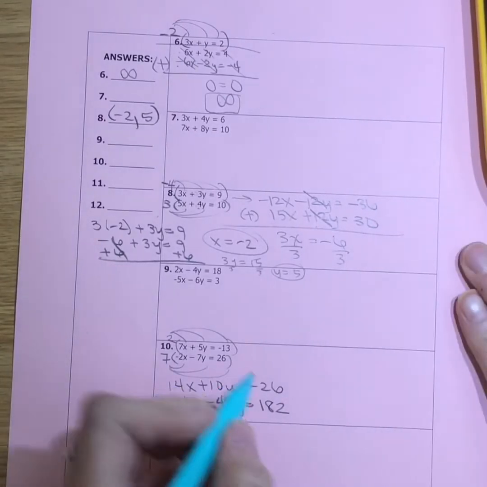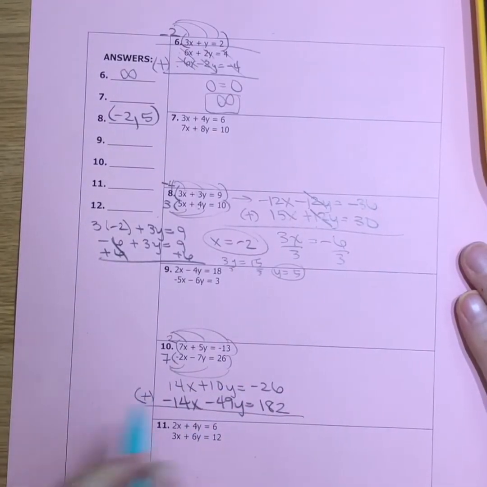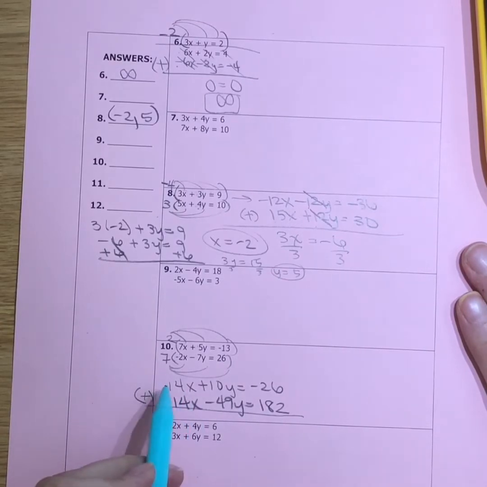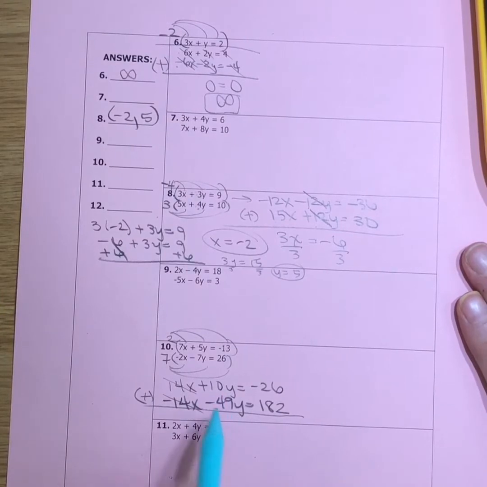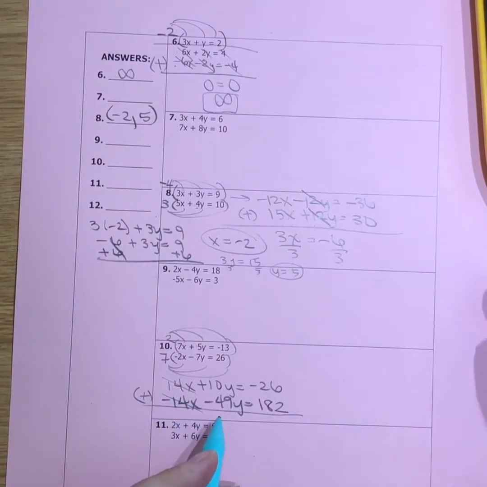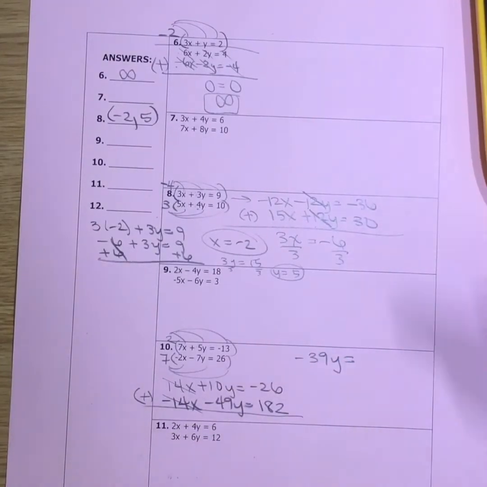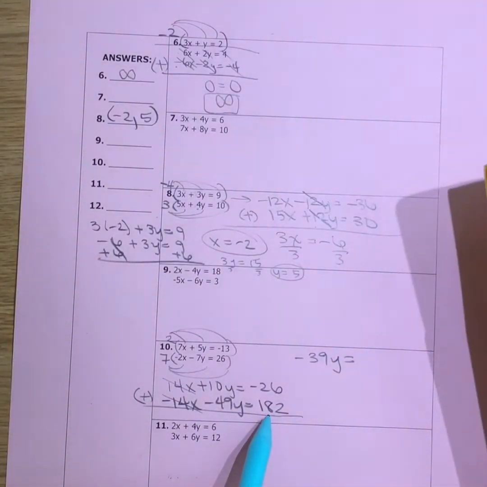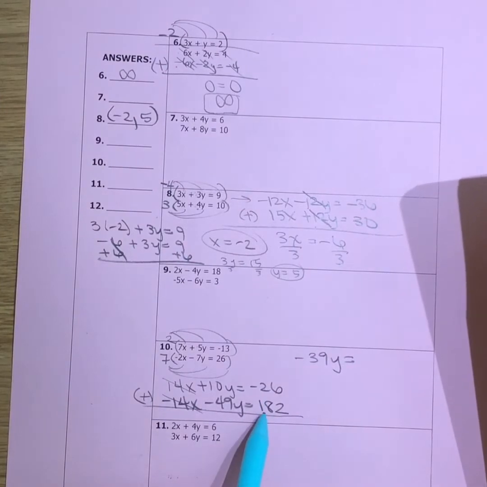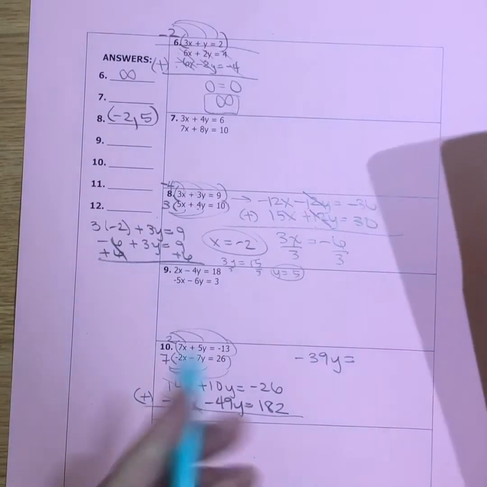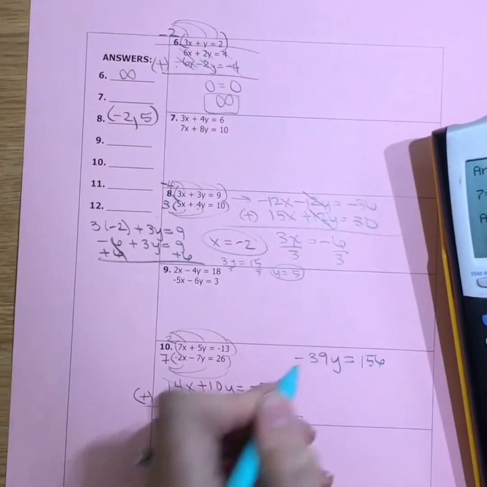So if you notice, now our x terms will eliminate. So the 14x and the negative 14x eliminate. 10y and negative 49y, well, that's going to give us a negative 39y. And then I'm going to use my calculator, and basically 182 minus 26, because there's more positives, equals 156.